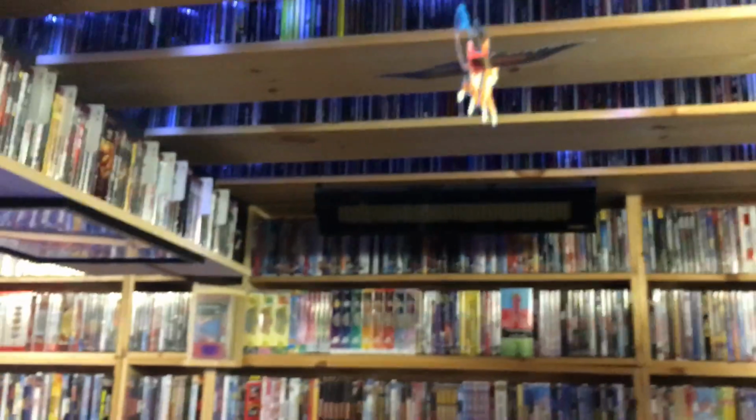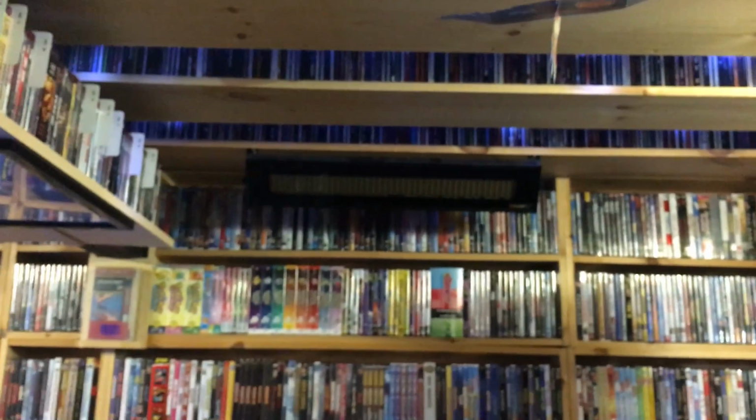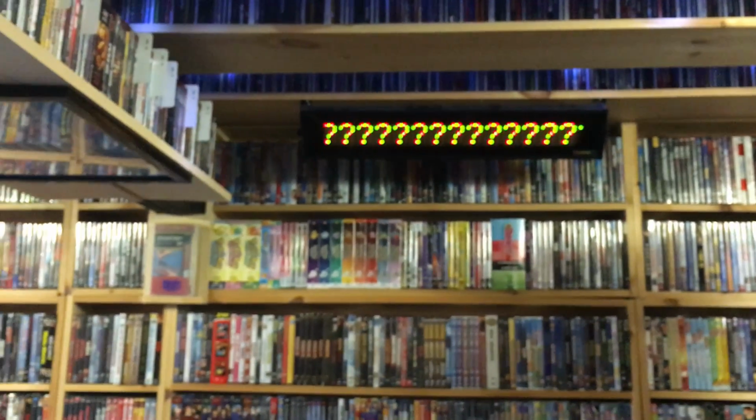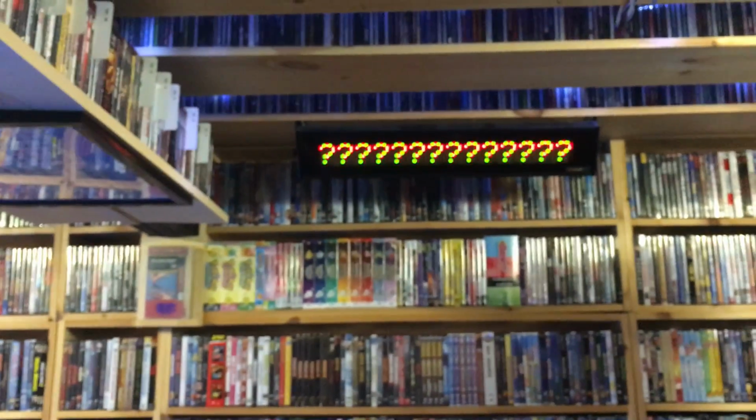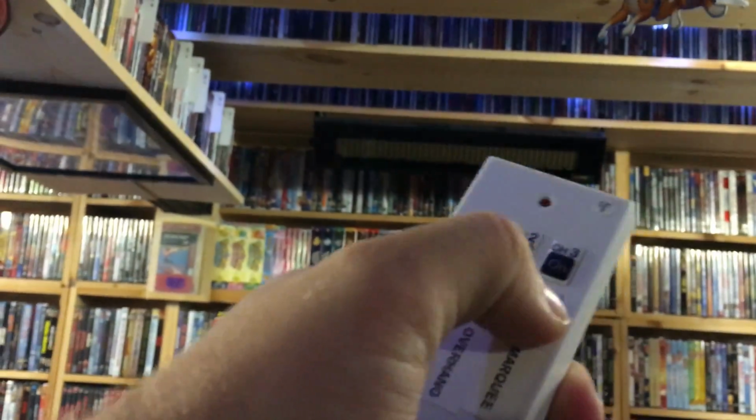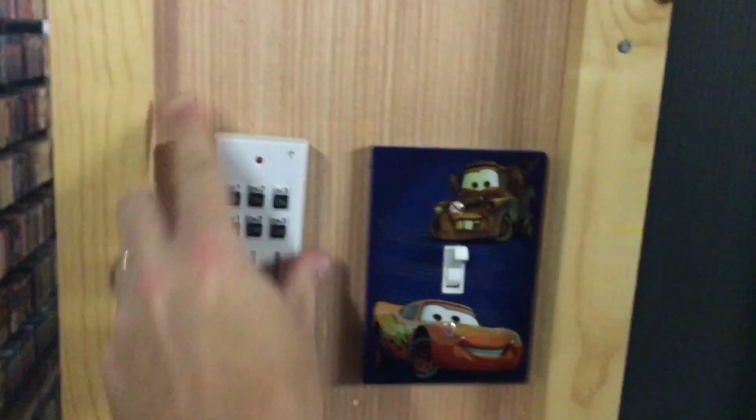And the marquee, this is pretty cool. I don't have it set right now. This marquee up here, there you go. See, all it says is question marks right now, but I can have it say whatever I want, like welcome to the Cinema Sickness Library, or Merry Christmas, or Happy Thanksgiving, or Happy Halloween, or whatever I want to say. I can have that set. So absolutely love it, but it's kind of a pain in the butt to set, so I only set it on special occasions. And you just turn it off. So that just hangs right there next to my light switch, so that's pretty convenient.